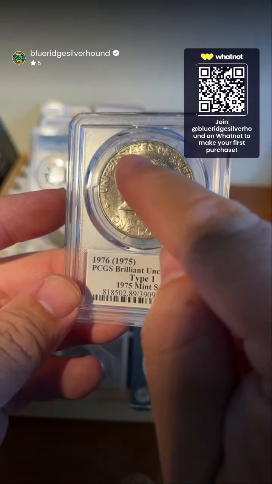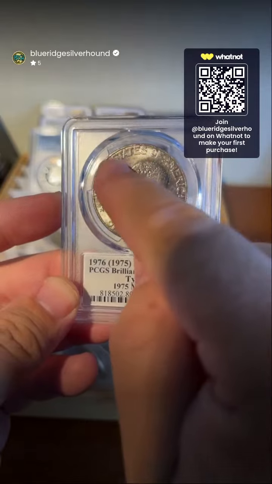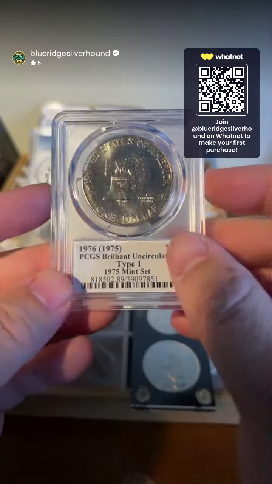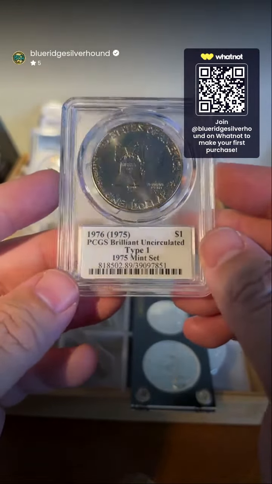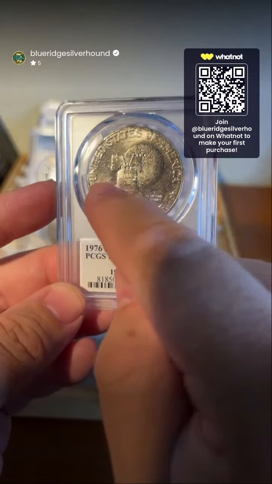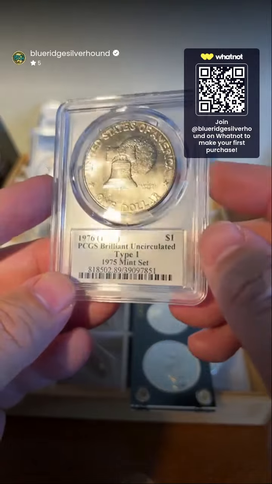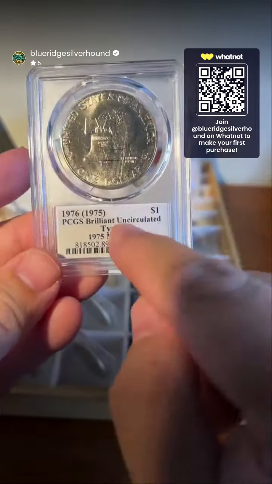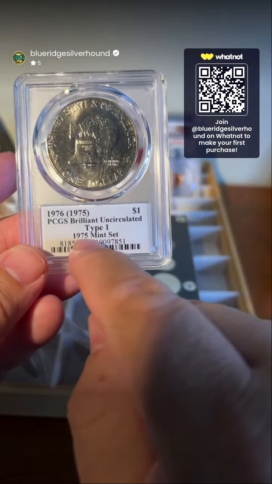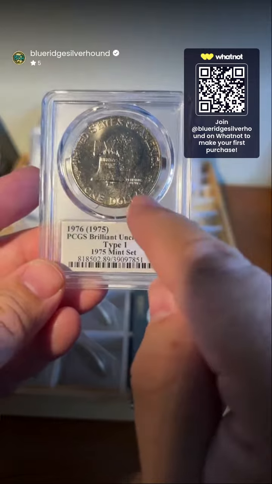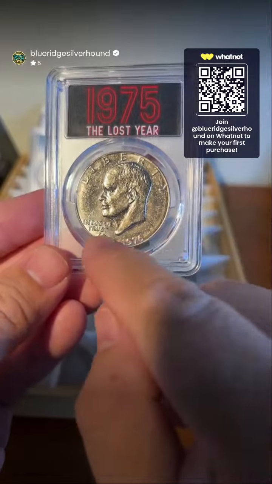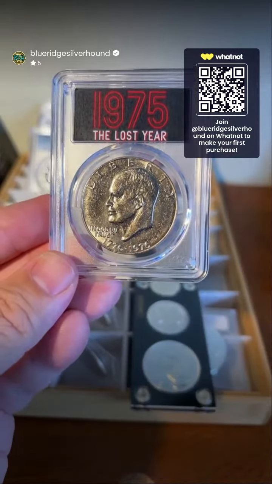This is the rare Type 1 reverse on there. See the block letters? About 20-25% of the entire Philadelphia run of the Ikes for that year exhibit that Type 1 reverse. The Type 2 reverse has the skinnier letters with the serifs on them. This one is just a generic brilliant uncirculated grade, Type 1, found in the 75 mint set, because you guys know they didn't make quarters, half dollars, and Ike dollars bearing the date 75 because they were concentrating too much on the bicentennial.